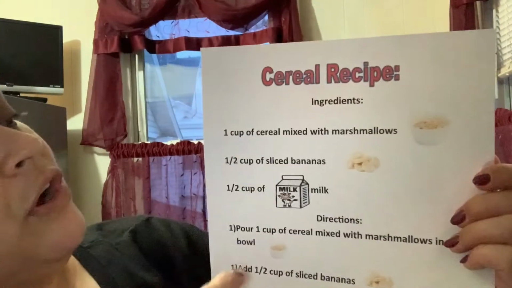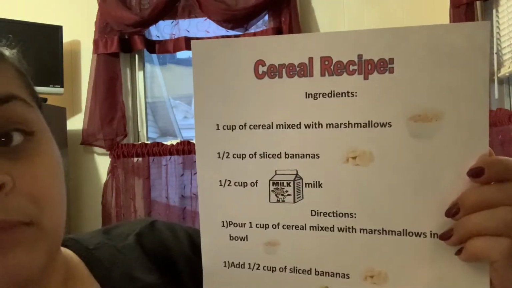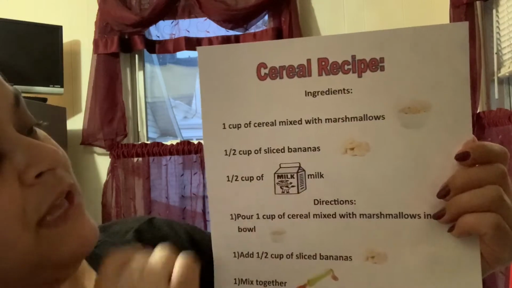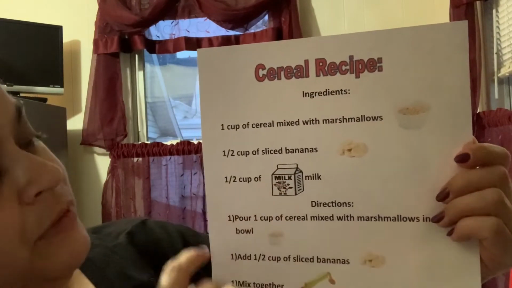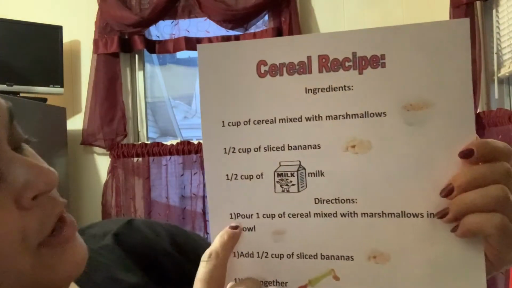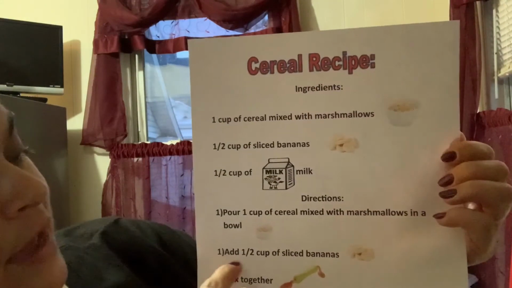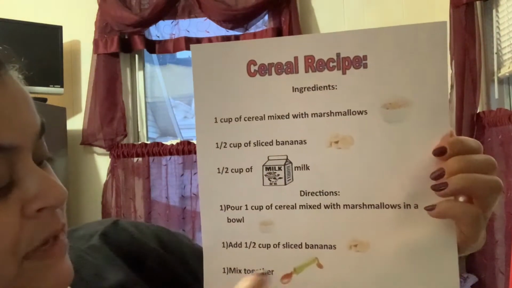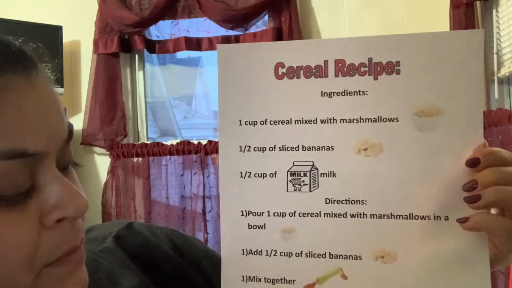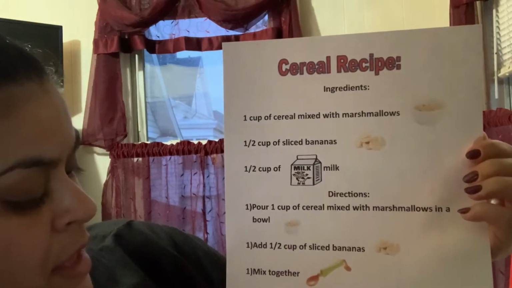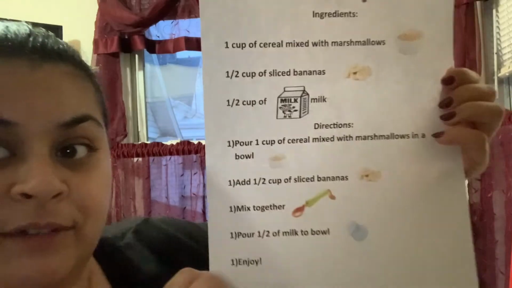The ingredients are a cup of cereal mixed with marshmallows, half a cup of sliced bananas, half a cup of milk, and the directions are: pour 1 cup of cereal mixed with marshmallows in a bowl. Add half a cup of sliced bananas, mix together, pour half a cup of milk into the bowl, and enjoy, okay?